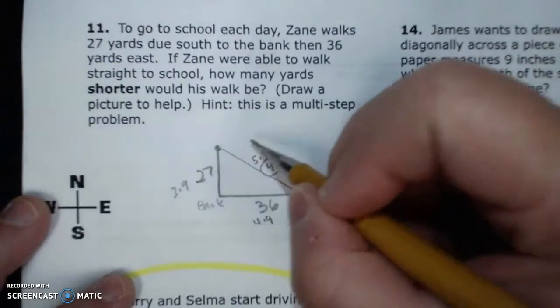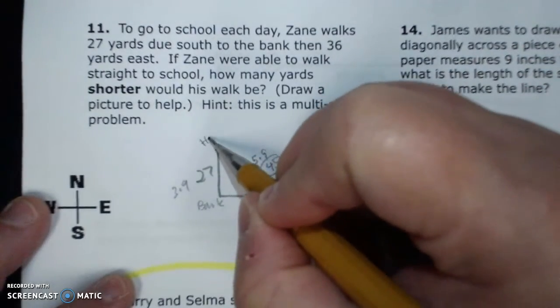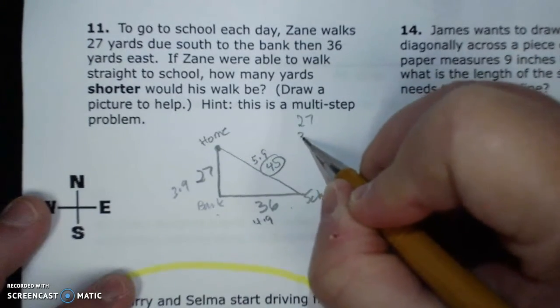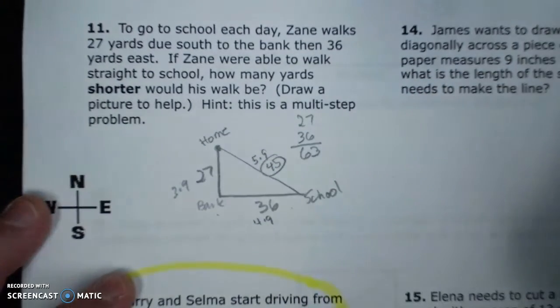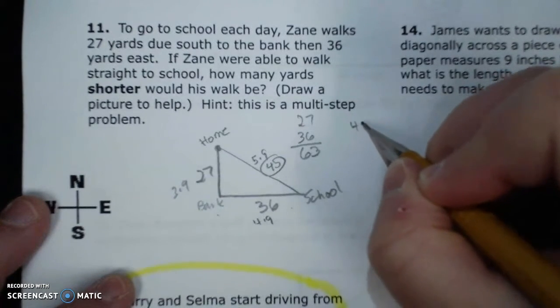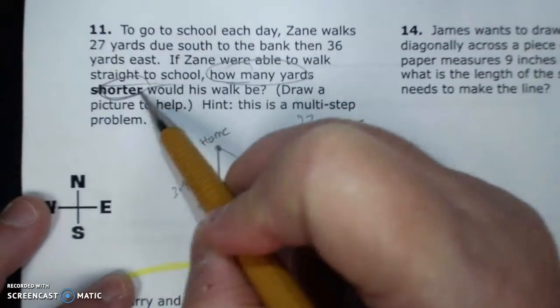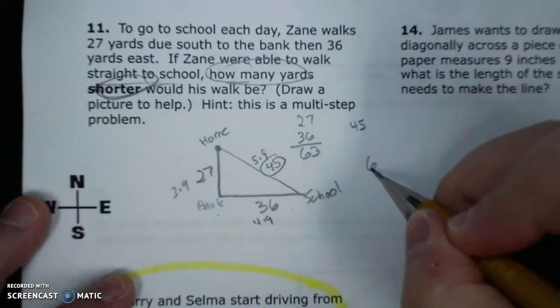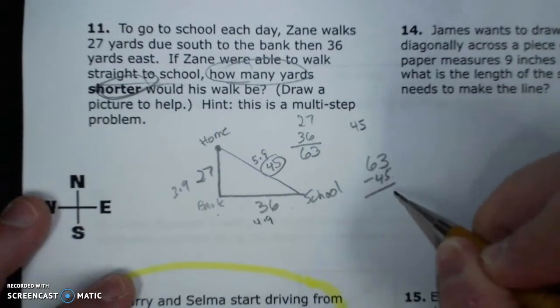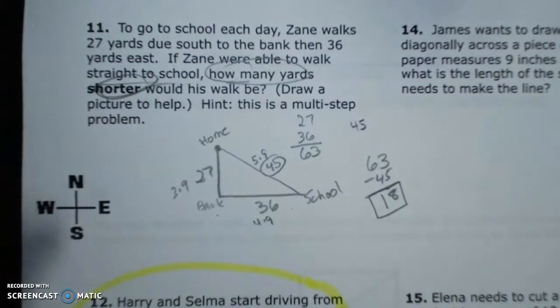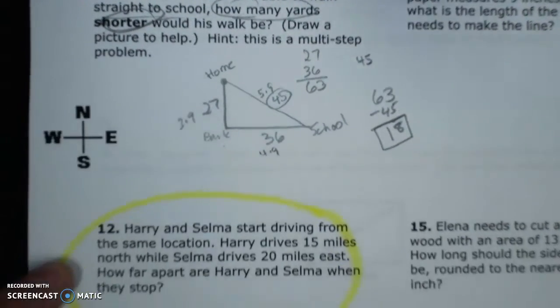What it's asking you to say is, if I go from home to bank to school, I go 27 and 36. I go 63 yards. But if I only go to school, I go 45. How many yards shorter indicates that you're going to have to subtract somewhere. So that's 63 minus 45, which is 18. So your final answer should be 18. So the way they get Pythagorean theorem problems to be a little bit more difficult is they add multi-steps.